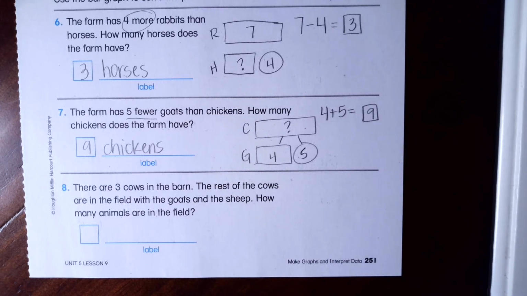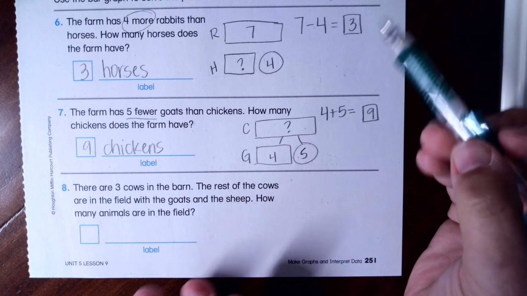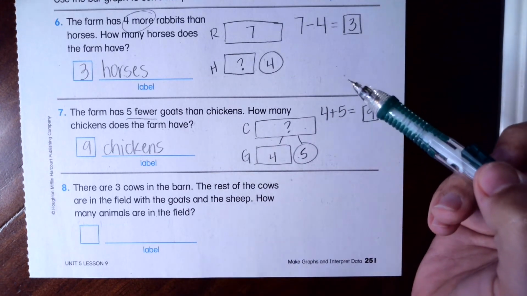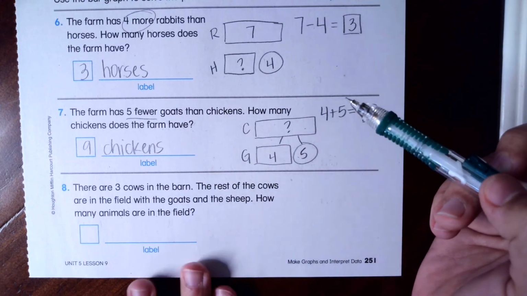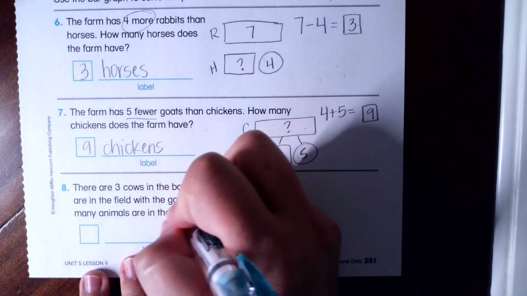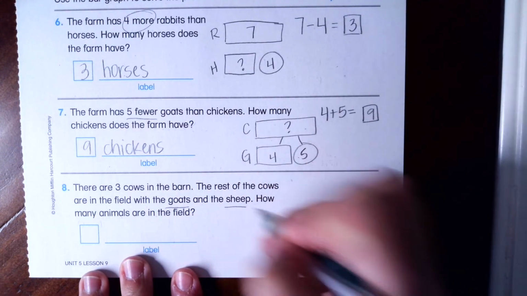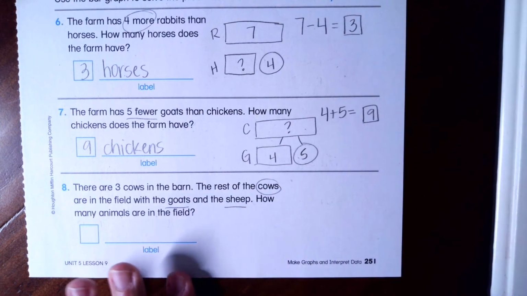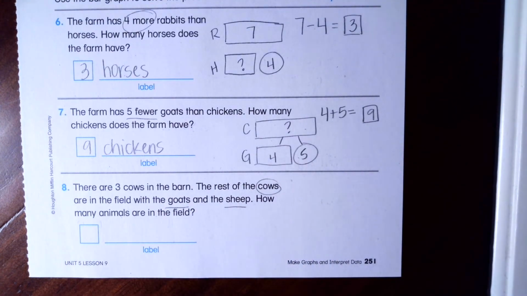This is a 2-step problem. Take a minute and see if you can figure it out. Pause the video. All right, friends, let's see if you got it, if you tried it. If not, that's okay. So 3 cows are in the barn. The rest of the cows are on the field with the goats and the sheep. How many animals are on the field? So we're trying to figure out, there's goats, sheep, and some of the cows on the field. So we're going to add all those up together to see what the total number on the field is.